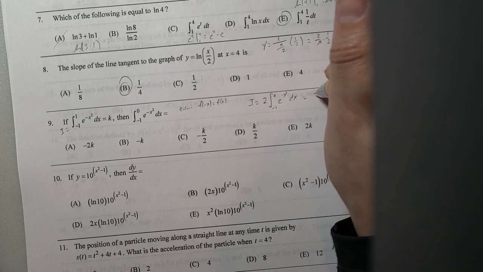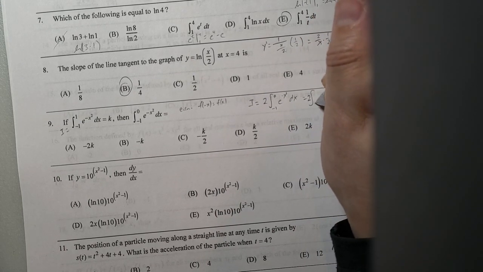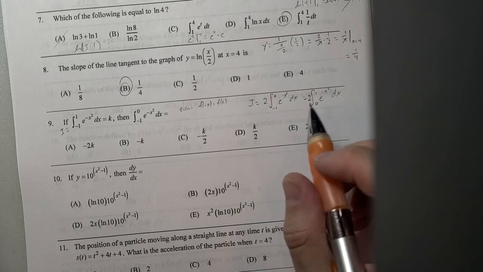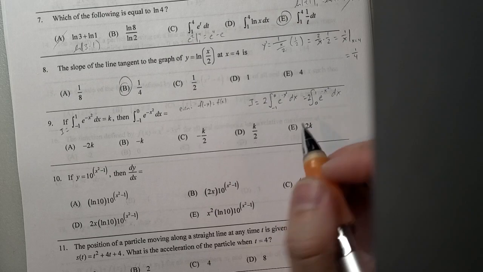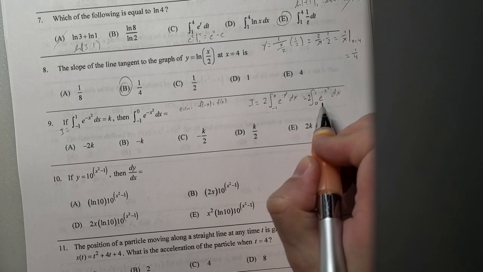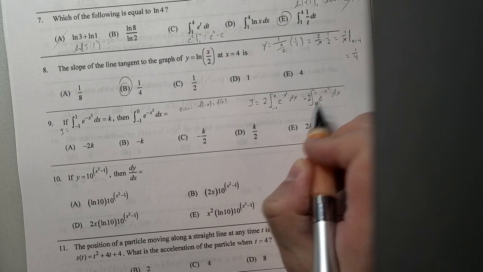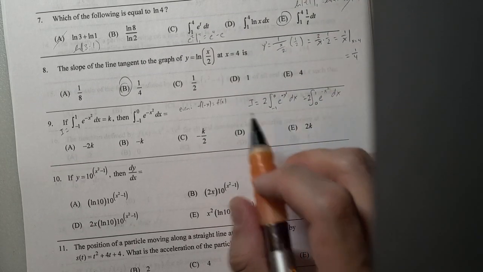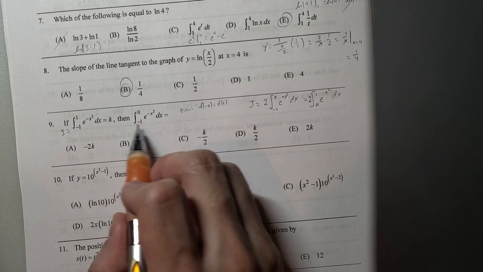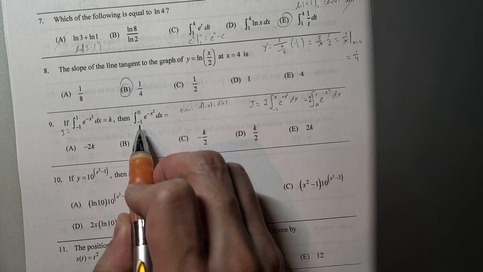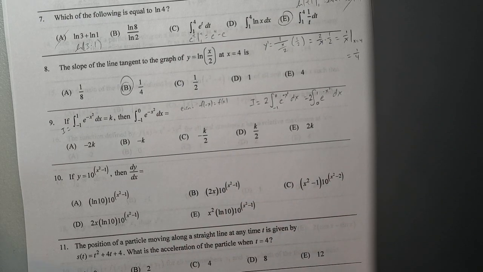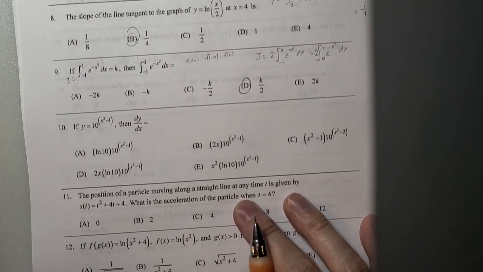Or you might recognize that as, remember, 2 integral from 0 to 1 of e to the minus x squared dx. Okay? They're the same thing. Just one's using the upper limits, and this is using the lowers. So if this guy is equal to k, then half of it should be k over 2. So 9 should be D. That's correct. It's an even function.